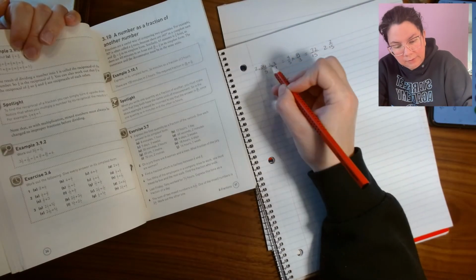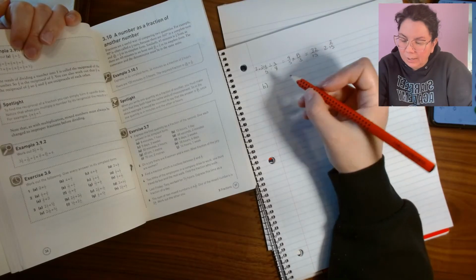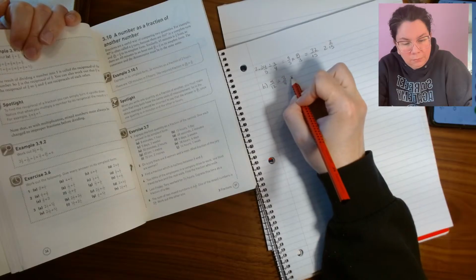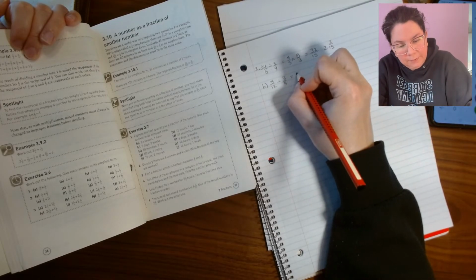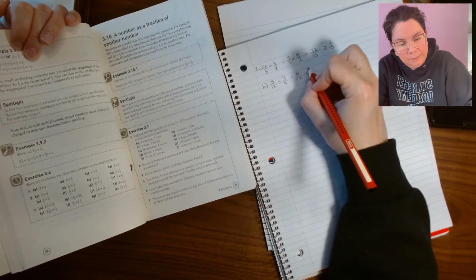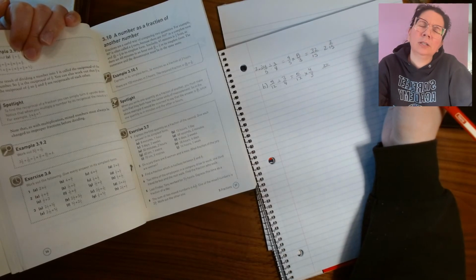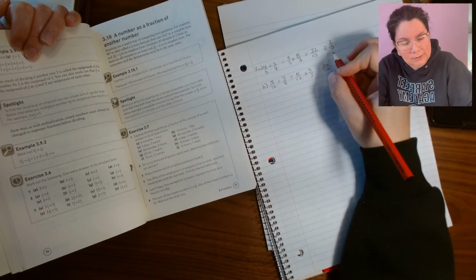So that's A. B. 5 over 12 divided by 3 over 4 equals 5 over 12 times 4 over 3, which is 20 over 36.